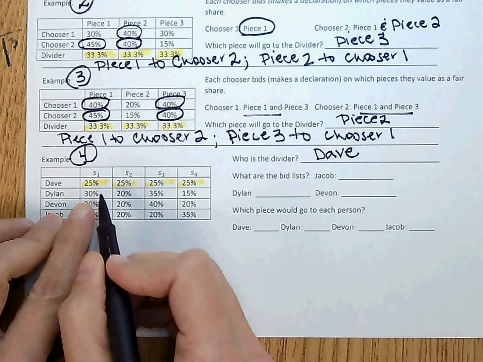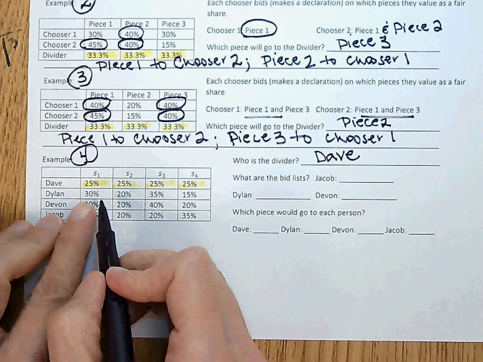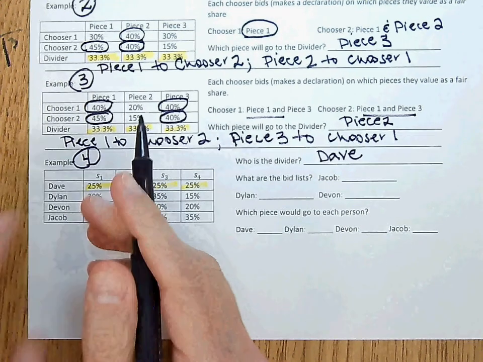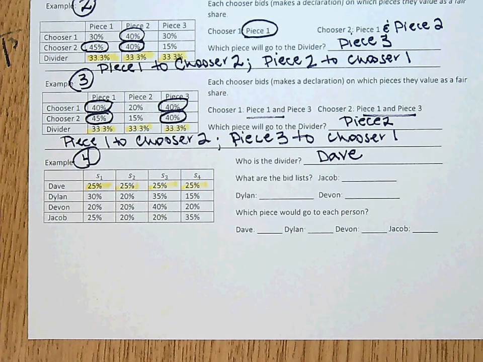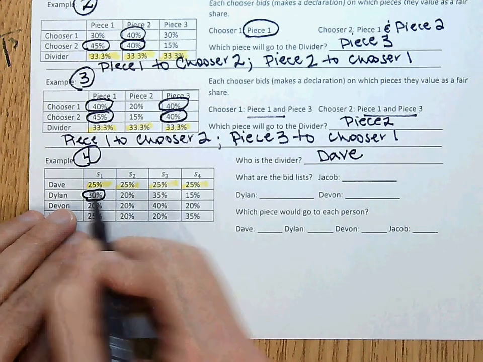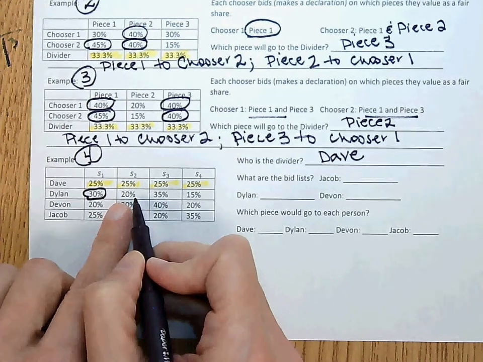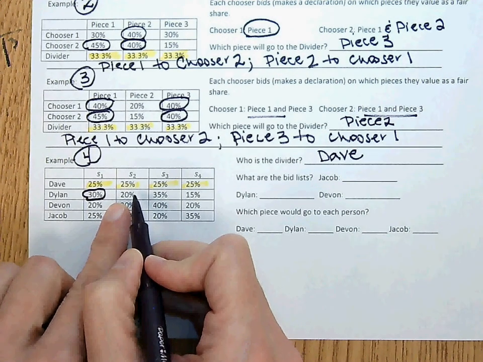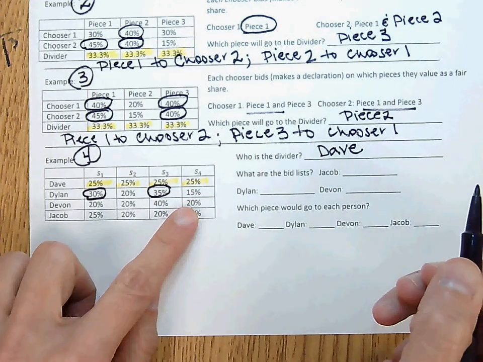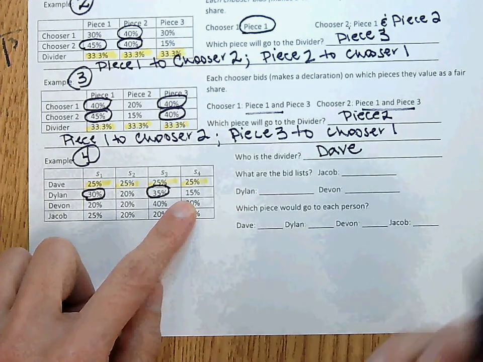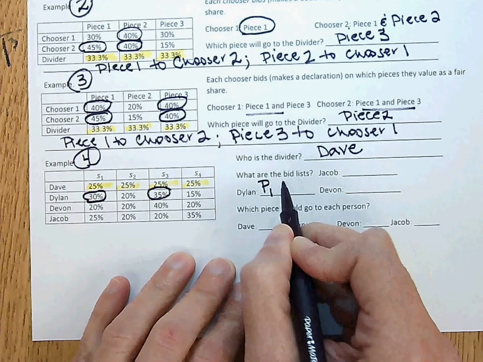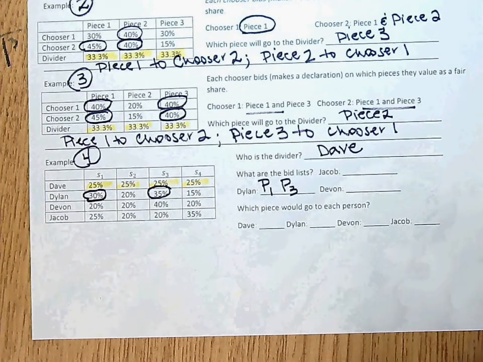So Dylan, anything that is 25% or bigger is considered fair. It's not 33.3% anymore because we're not dividing it into thirds. We're dividing it into fourths. So if I look at Dylan, he thinks piece 1 is fair. Does he think piece 2 is fair? No, he doesn't, because it's less than 25%. What about piece 3? Yes, because it's bigger than 25%. And he does not like piece 4. So Dylan is very happy with either piece 1 or piece 3, or S1 or S3, however you want to do it.